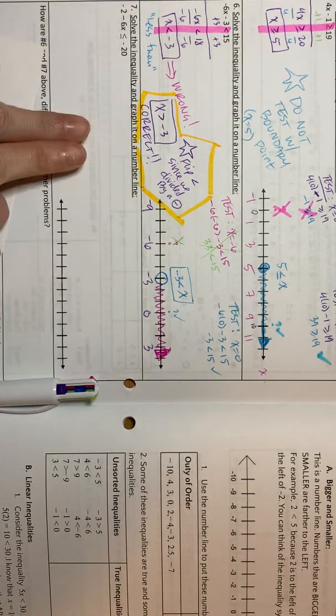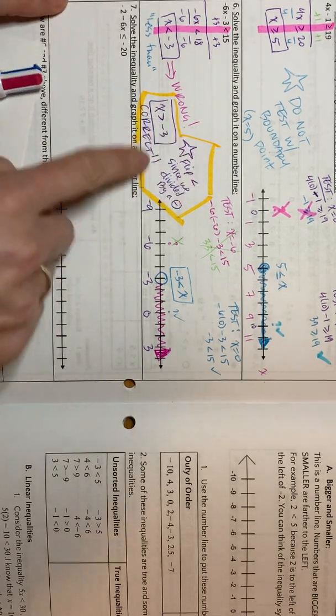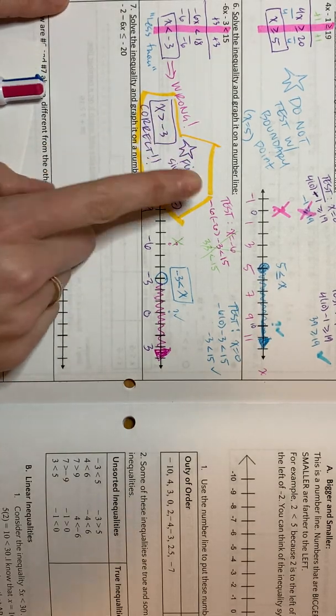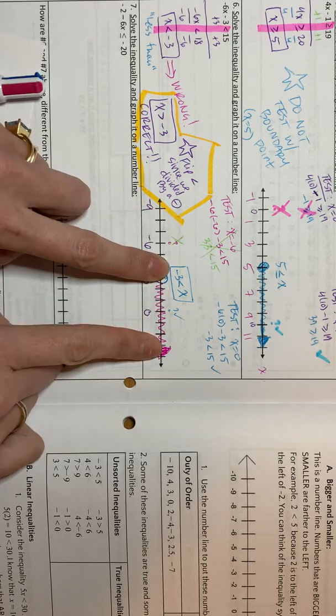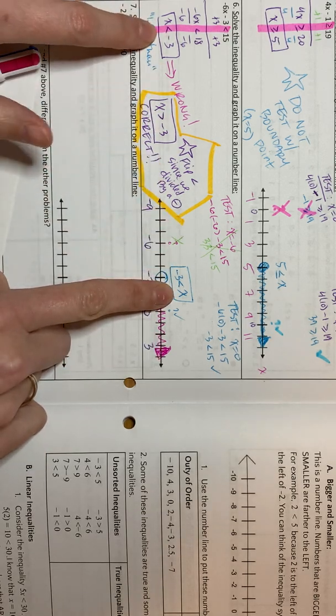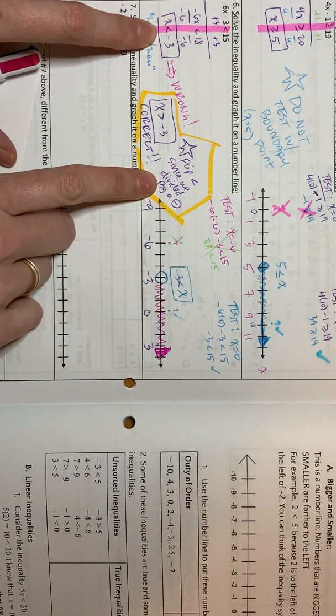Draw your picture. 7 is exactly the same, so I want you to try 7 now on your own. And I recommend keeping this in mind. Yeah, so this is my crocodile sign. But do your test to make sure that you have the correct direction and then see if it matches what you found algebraically. If not, it's probably because you divided by a negative, right?